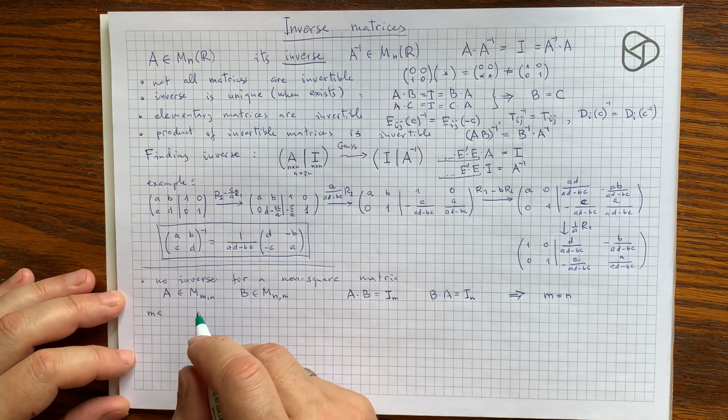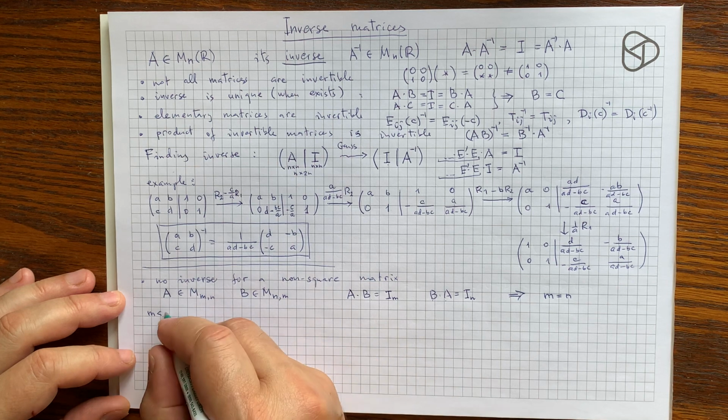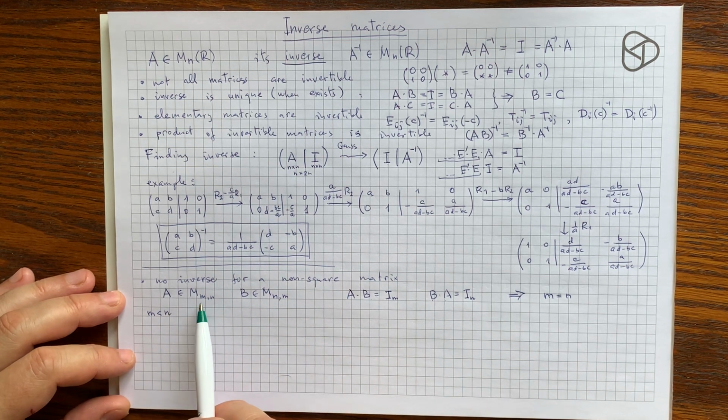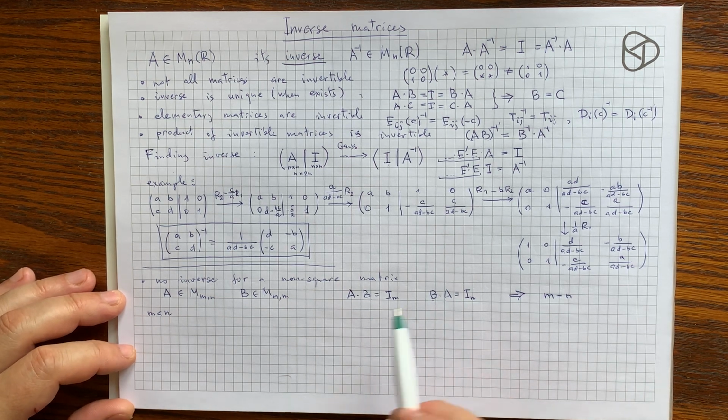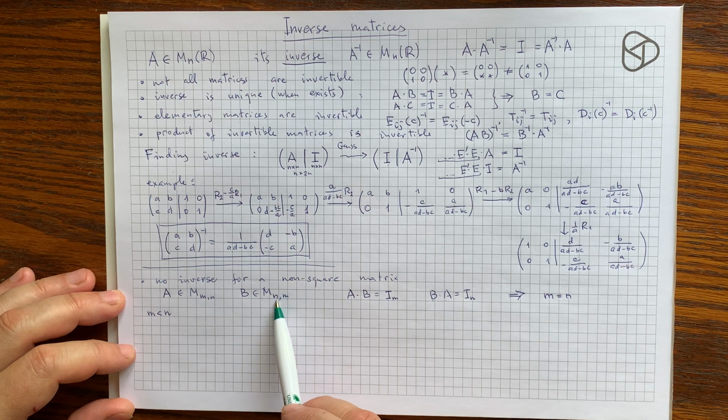So let's assume that these are not square. It doesn't matter which is larger and which is smaller, but for concreteness, let's assume that m is less than n. Then B is going to be of size n by m.